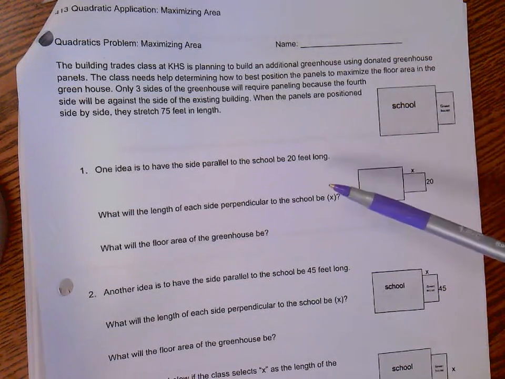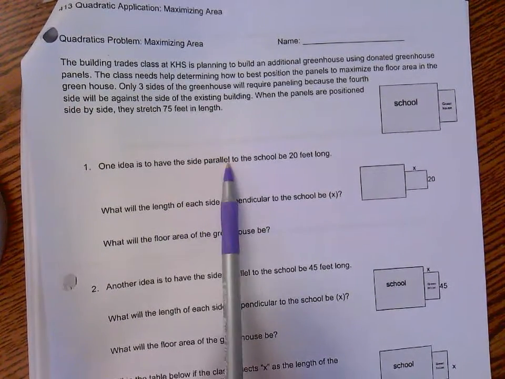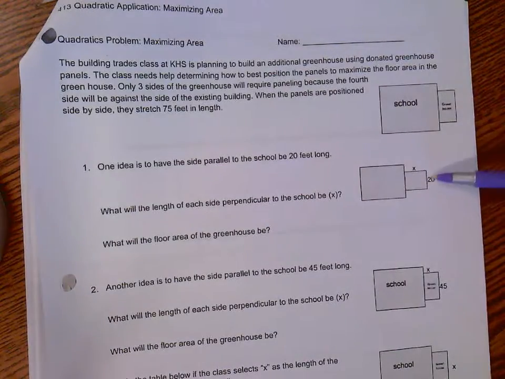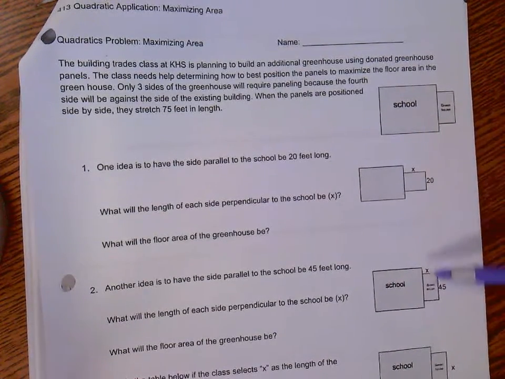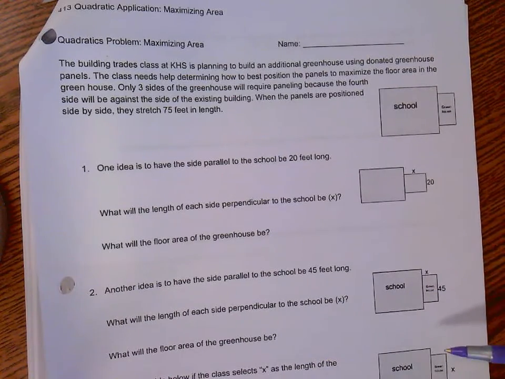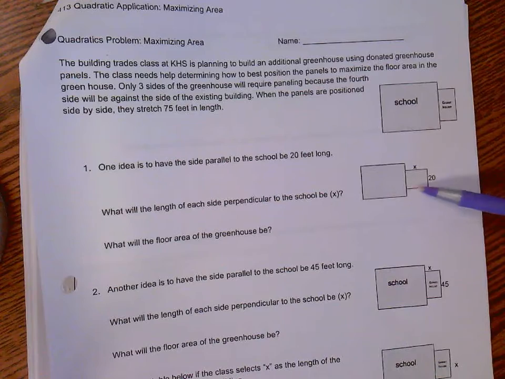So it says one idea is to have the side parallel to the school, this side over here, be 20 feet long. I'm giving you a couple examples, and then we're going to figure out the best option. So if this is 20 feet, what would the length of X have to be on either side? How could I figure that out? How'd you get that?